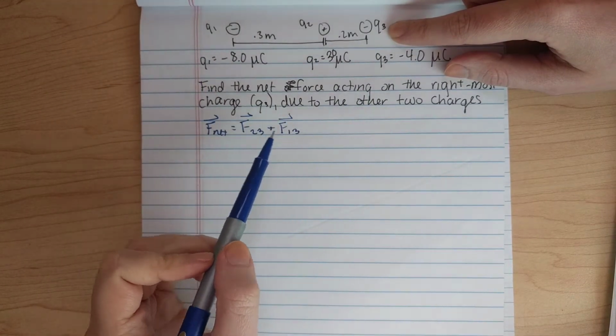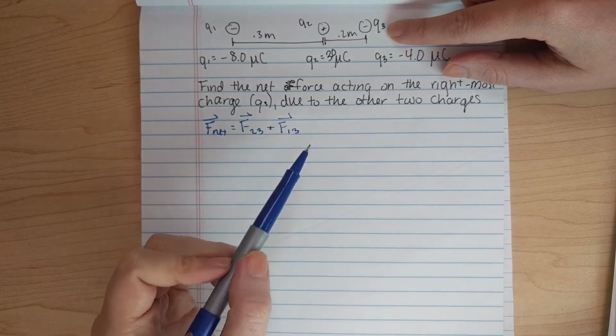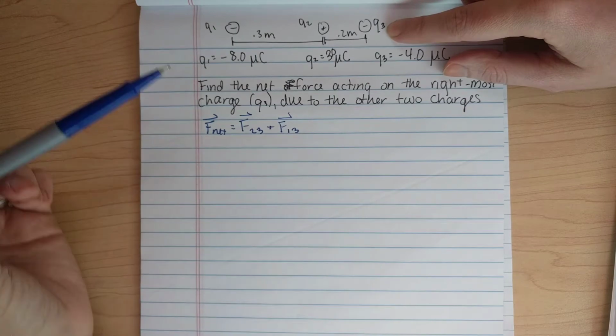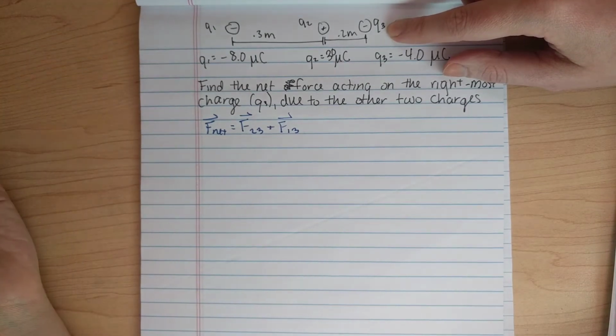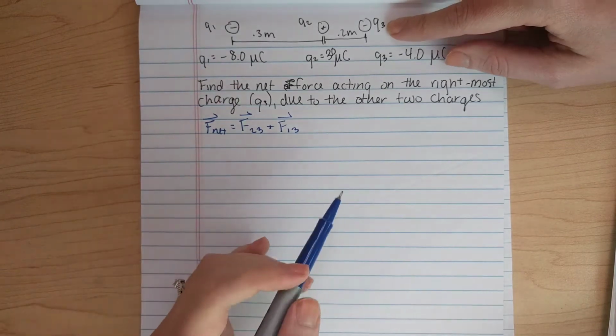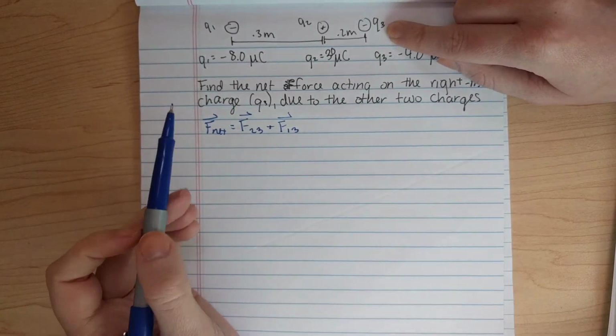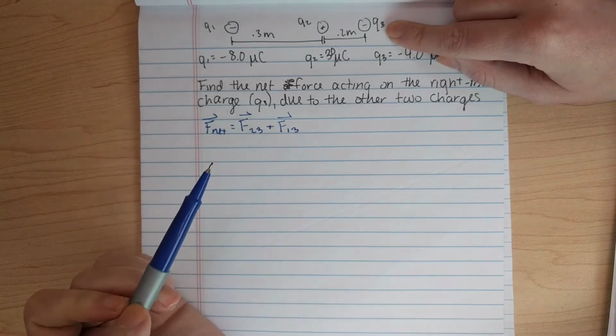So the net force is going to be the sum of these two forces, right? This is what we call superposition, very similar to what we talked about in waves in terms of superposition of waves. We can also create a superposition of forces, and that's basically the net force. So we've done this before, nothing new. But now we're applying a new formula here, so just be careful because now we have to worry about direction.